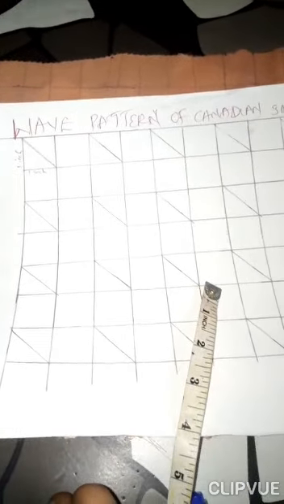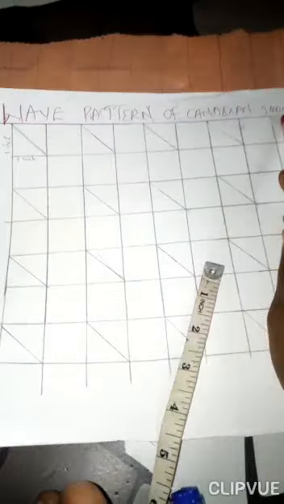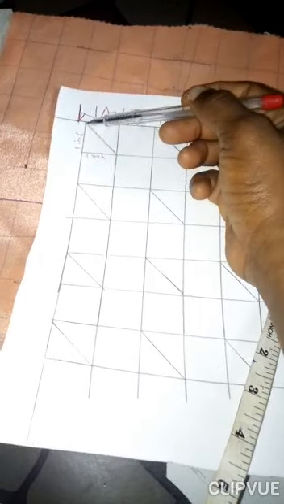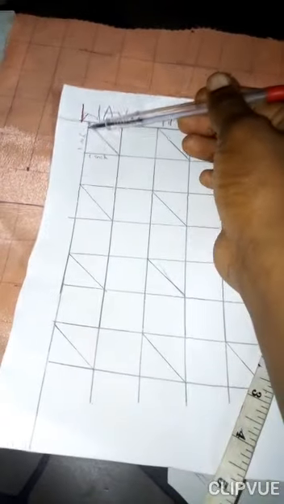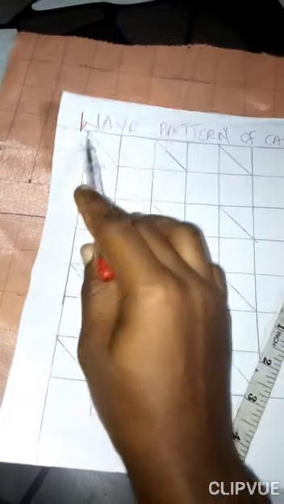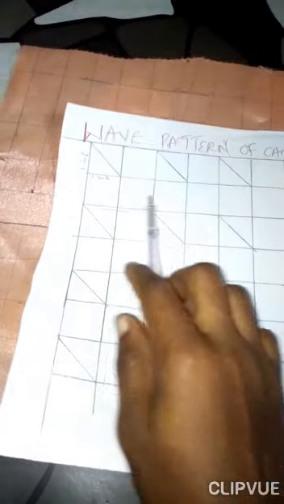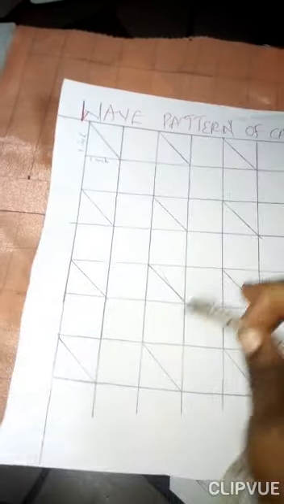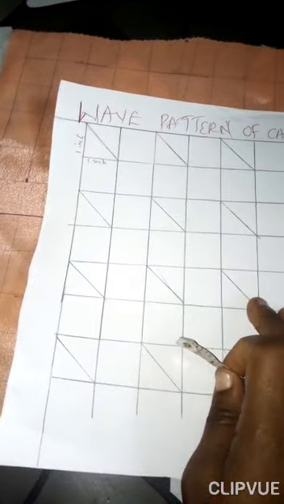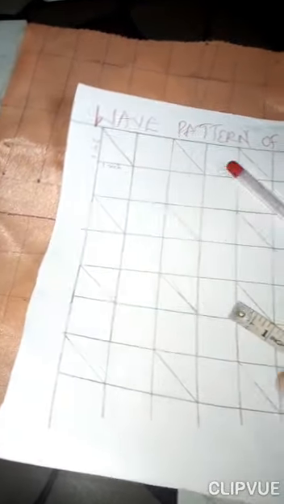Today we shall be treating how to make the wave pattern of Canadian smocking. For your wave pattern of Canadian smocking, first of all you have to make your grid lines. What I mean by grid lines is these straight lines you are seeing, these square shapes. That is the first thing you are going to make. After you must have done that, you now make your pattern of Canadian smocking, just like what I did here.